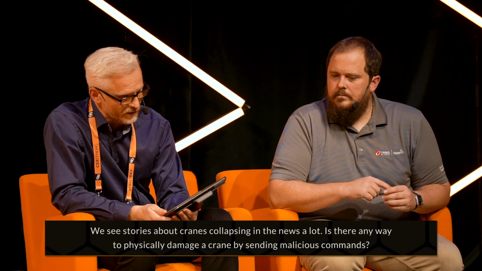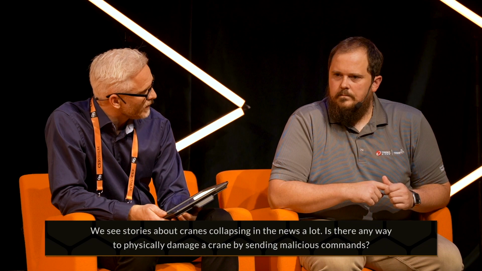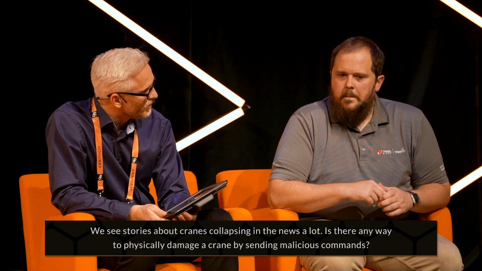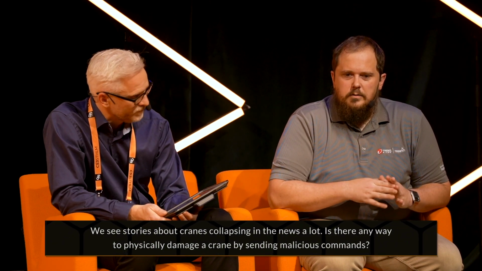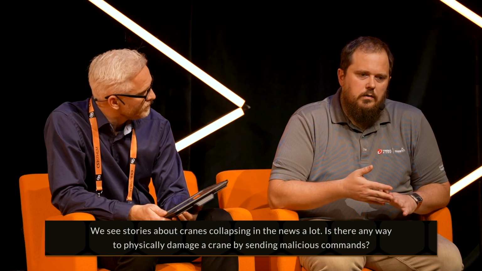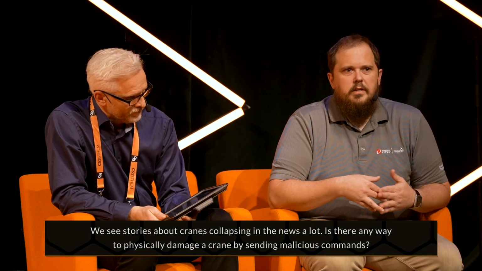Right. Okay, so here's a question regarding news about cranes collapsing. Could it be possible that someone is actually using these techniques to create this physical damage? It is possible. There's no evidence of it because you can't do forensics on these machines. There's no logs of who did what or what transmitter did anything like that. So is it possible? Yes. Does anyone know? No.